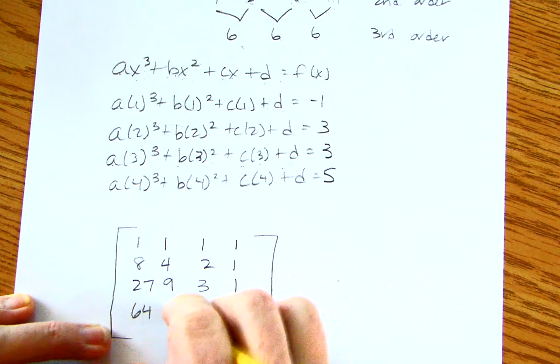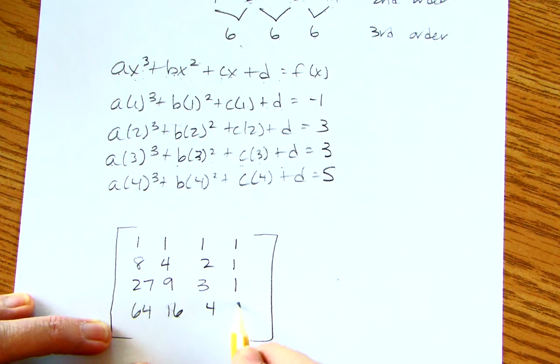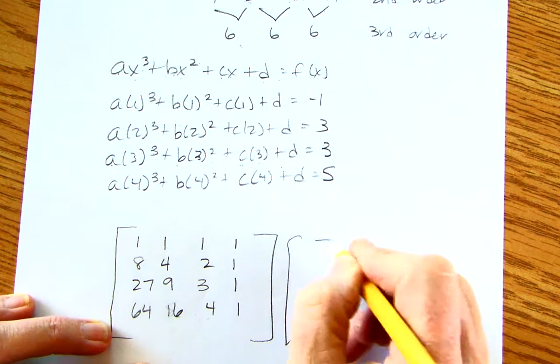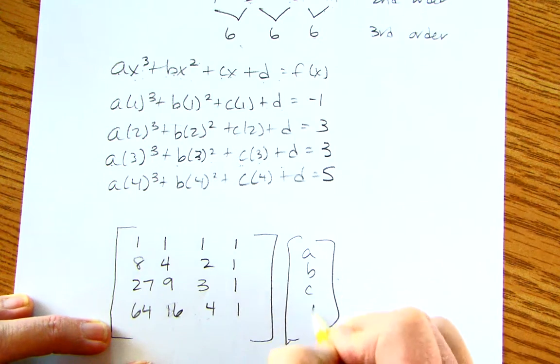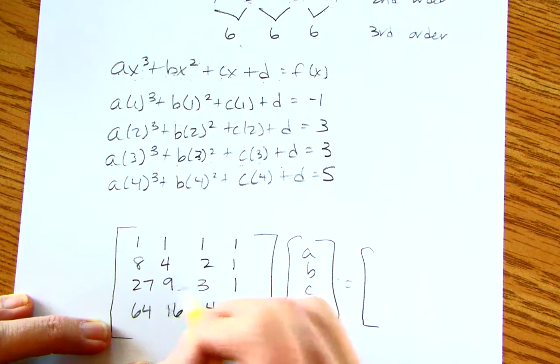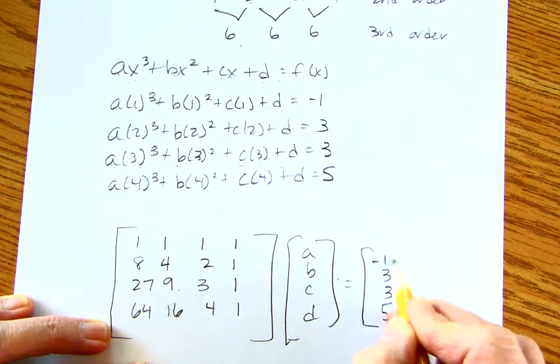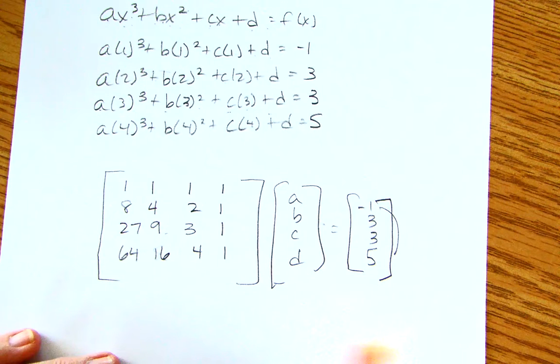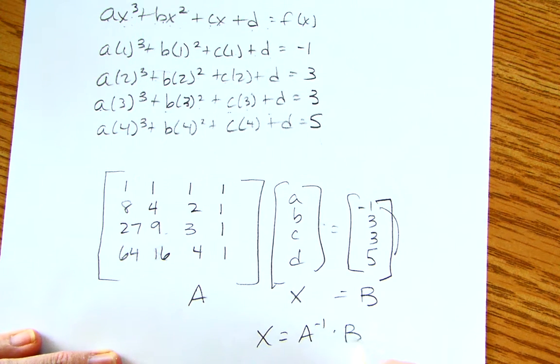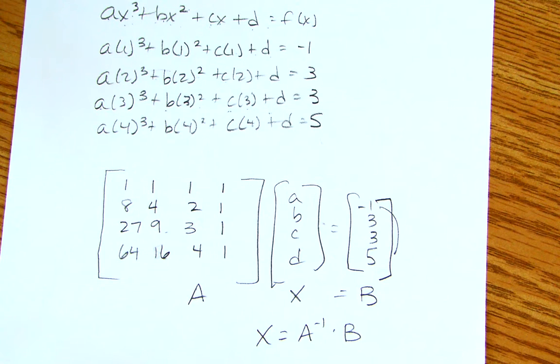Oops. 4 squared is 16. 4, 1. And then again, my unknown matrix are those coefficients I'm looking for. And when I multiply this by this, I get these: negative 1, 3, 3, 5. If I call this matrix A, and that matrix X, and that matrix B, I can find the unknown values if I take the inverse of A and multiply by B. And I won't take the time to do that, but you can figure that out based on what I just did.